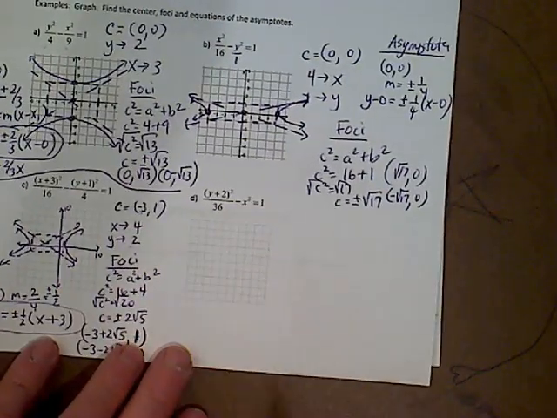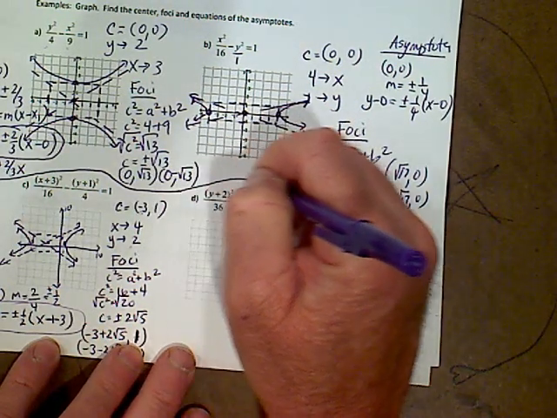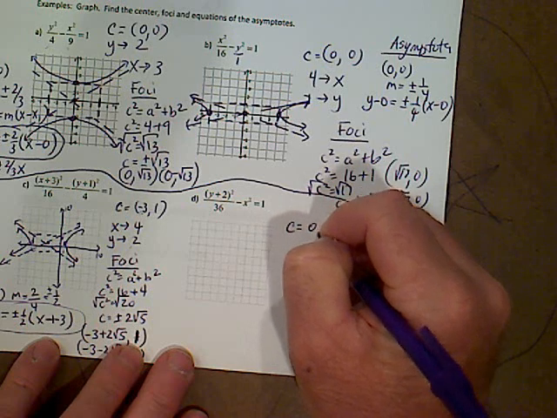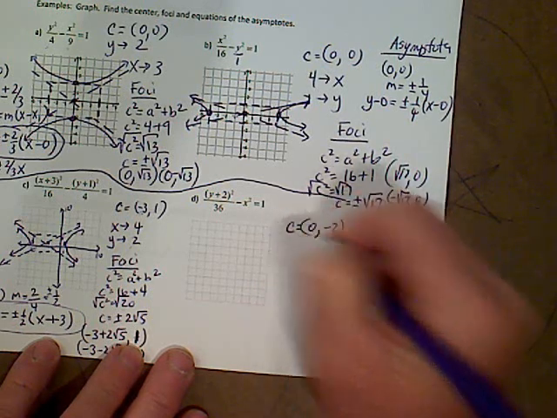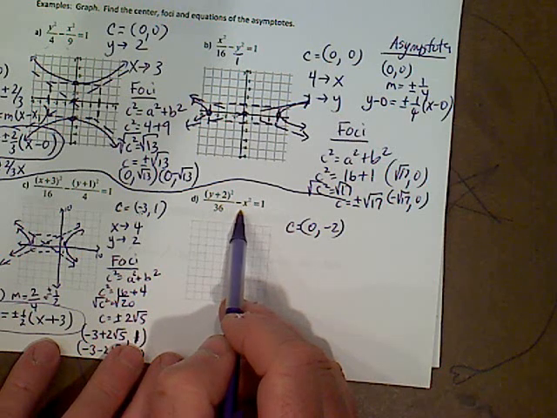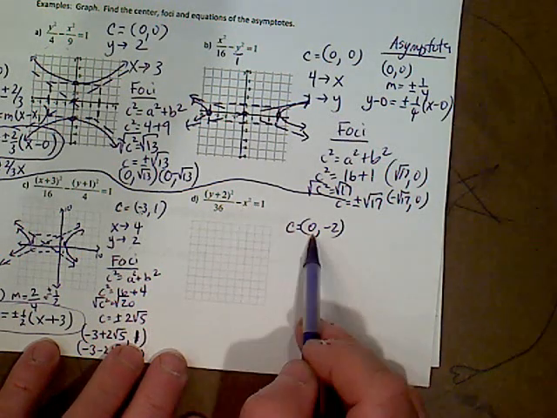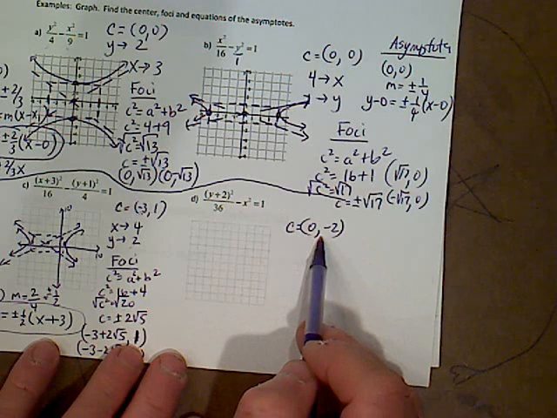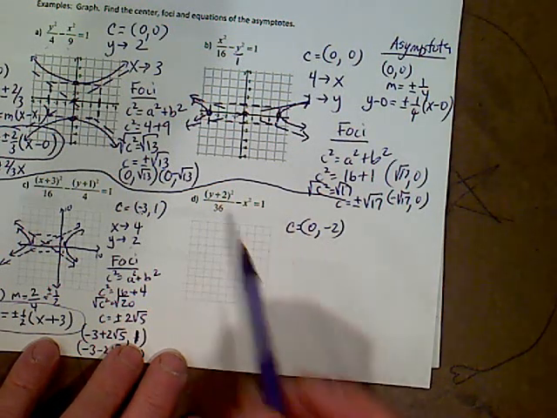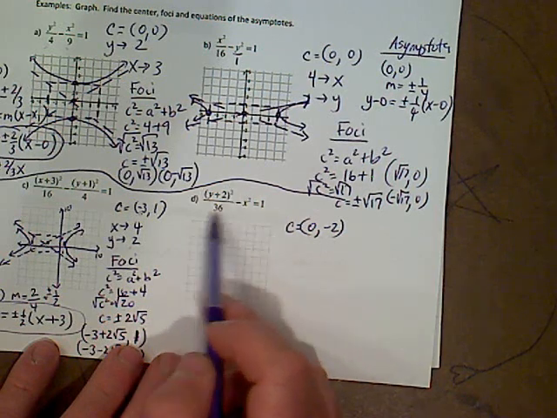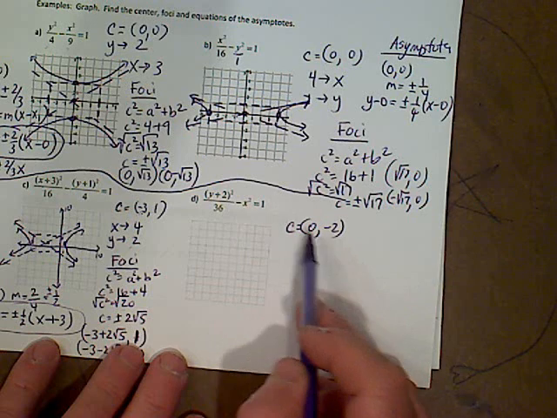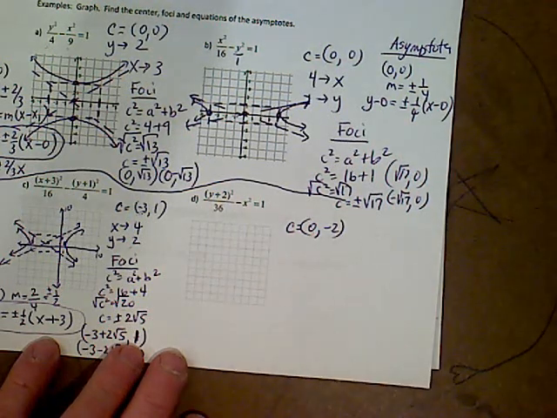All right, letter D. Let's finish off. This is our last one. Here we go. Center here is going to be (0, -2). Now, you might have thought (-2, 0). No, no, no, no. X is first. X, y. So whatever the x number is, then your y number. Now, the branches will open up and down because y is given to you first. But again, you have to get this center part right by putting 0 for x and -2 for y.